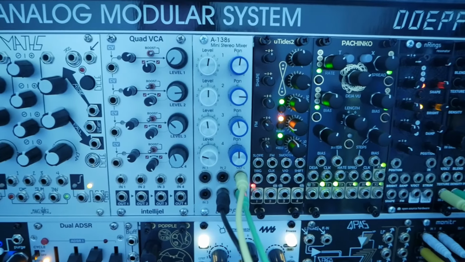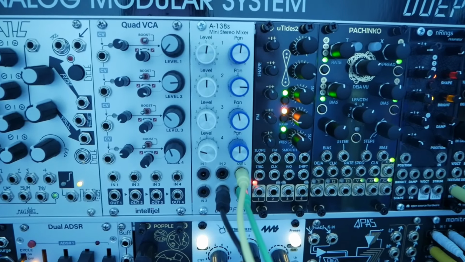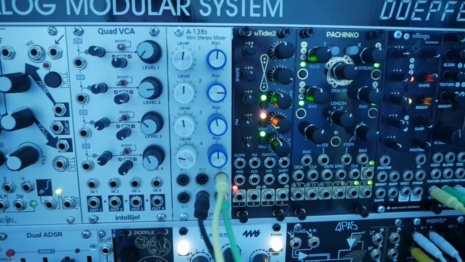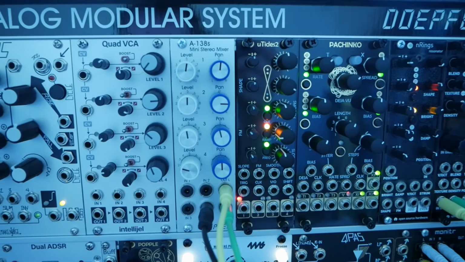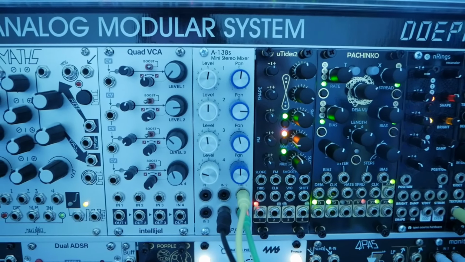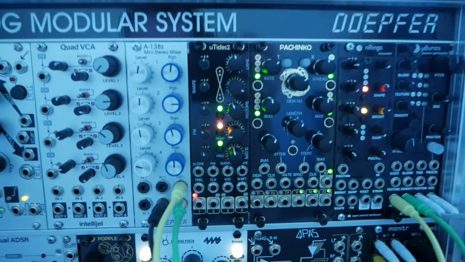The Doepfer A138 stereo mixer, this is basically hard patched right now, the way that I like it, and it is in basically every patch. So we've got four channels and control over pan. You can't automate any of that, which is a bit of a bummer. It'd be nice to be able to automate panning and do some cool stuff in the stereo spectrum, but at the very least, it's nice to be able to sum four channels and then send them out, which right now are going to Clouds, and I'll explain that in just a second.